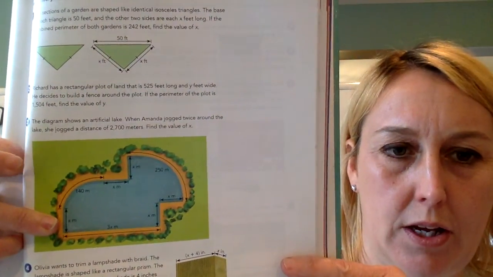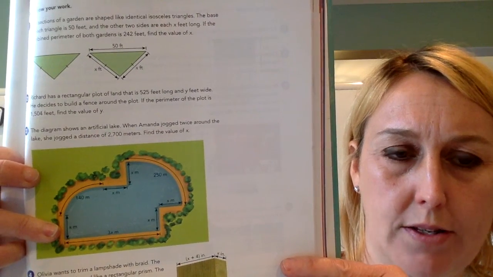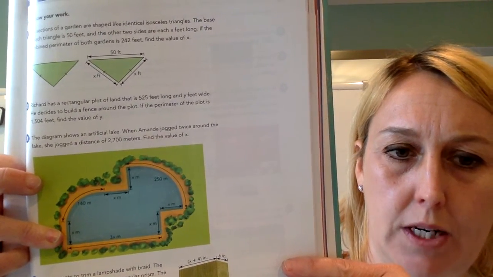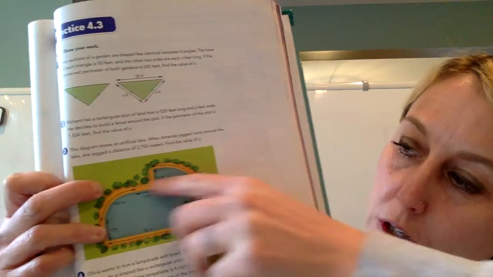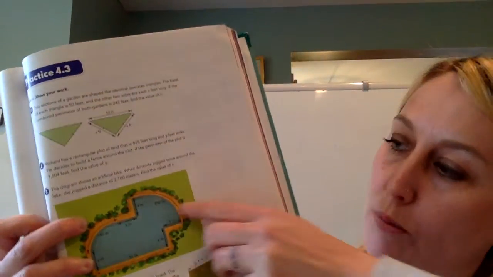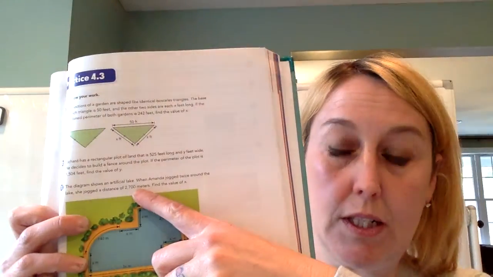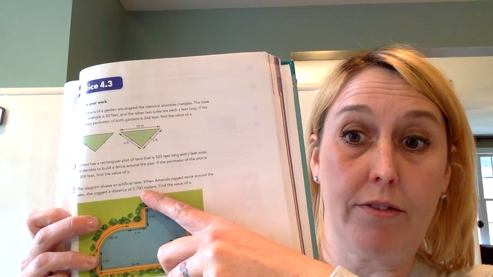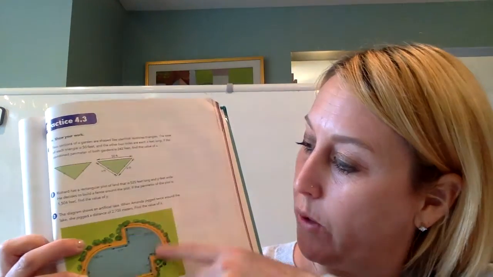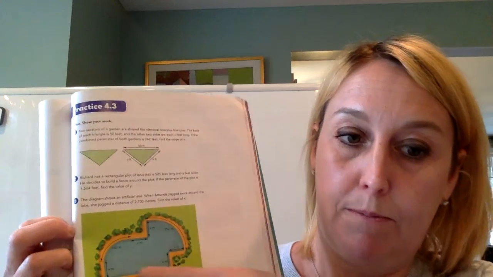If she jogged twice around the lake and it was 2,700, you're just trying to find the perimeter once. So I would take that 2,700 and cut it in half, because this is just showing once around the lake.